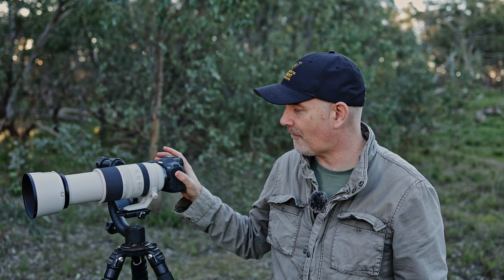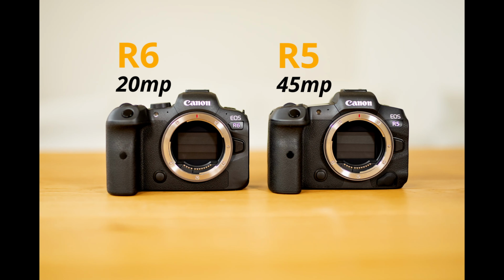If you don't have a lot of noise to begin with, then often it doesn't really matter. It's only when you have a lot of noise that it gets a lot worse. Another really important factor when it comes to cropping is how many megapixels you have. This R5 gives me 45 megapixels. The R6 that I'm filming on gives me 20 megapixels, so it's quite a difference. The question is, does that impact our image quality?